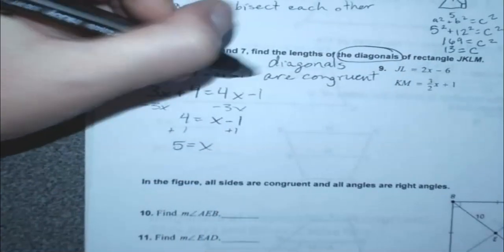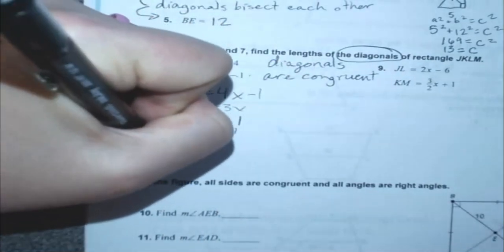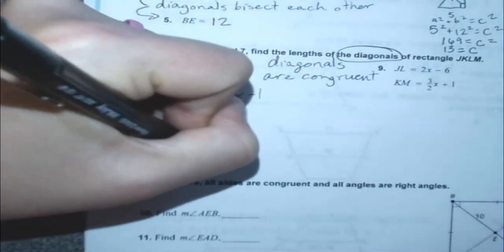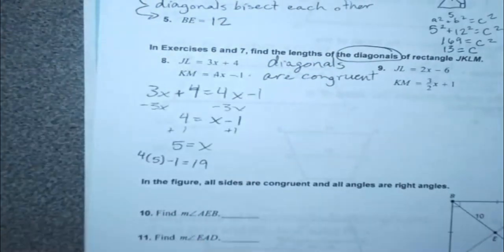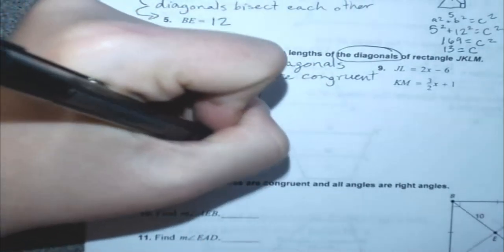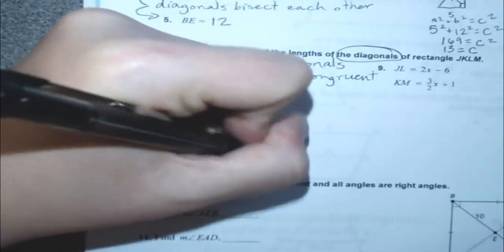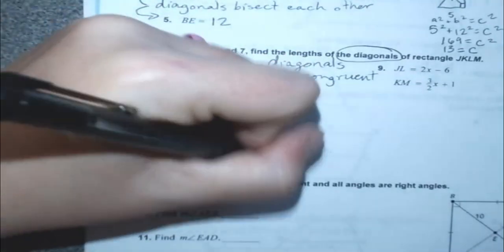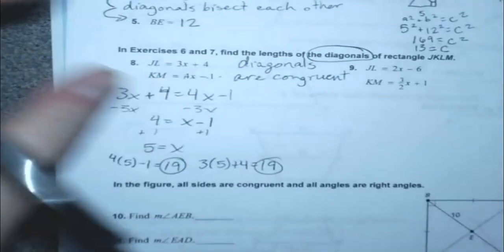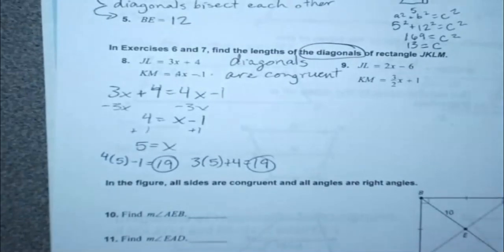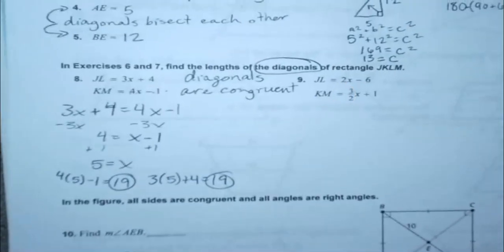They should be the same, so this is a good way to check yourself. 4 times 5 minus 1 is 19. So one of them's 19. The other one should also be 19. 3 times 5 plus 4. Oh my goodness, they're both 19. Then we did it right. Okay, I'm going to pause real quick and give you guys a chance to solve number 9.